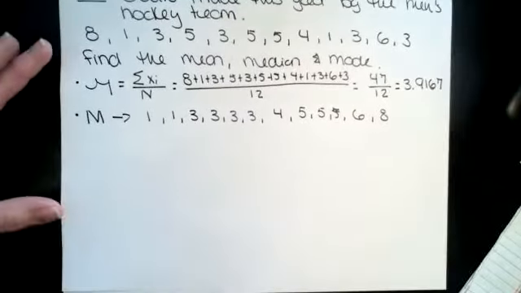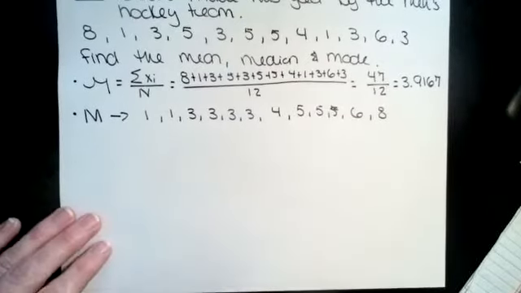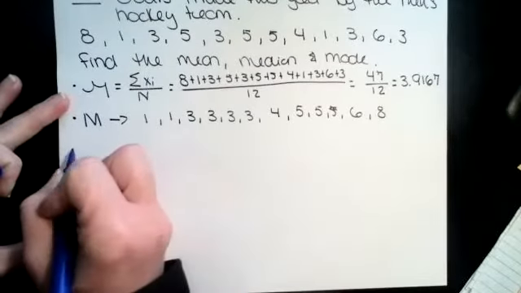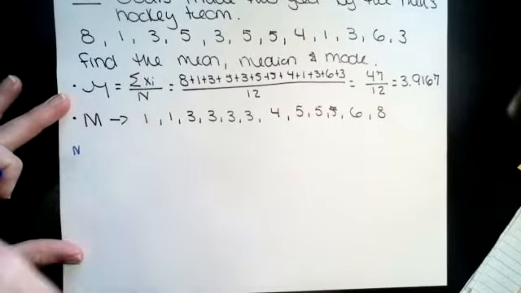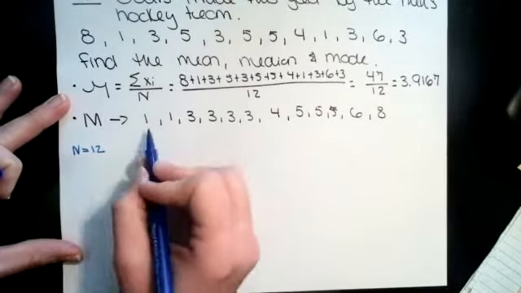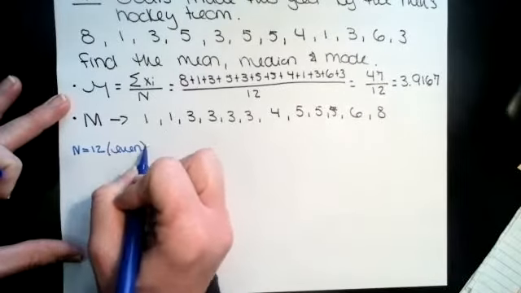Okay, just making sure I have all 12. So now I have them in order. So I need to know what n is, and we already mentioned it. So I'm just going to write it to the side because I don't really need it for my calculation, maybe just not yet. But n is equal to 12, right? I have 12 data values. What I need to make a note of is that that's an even number.